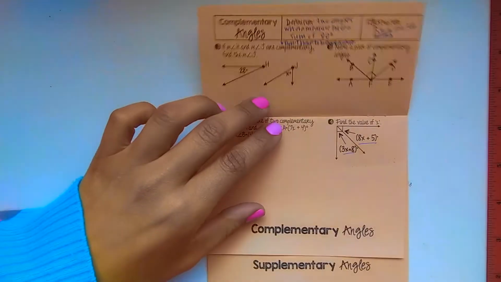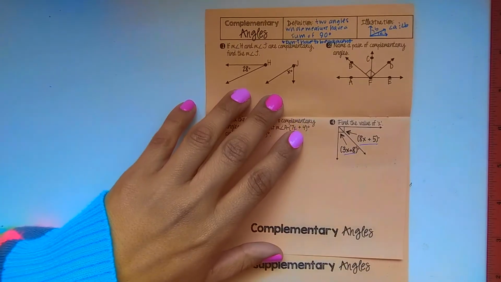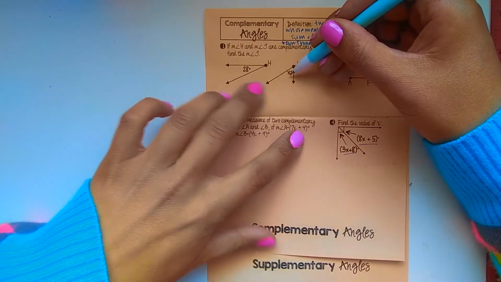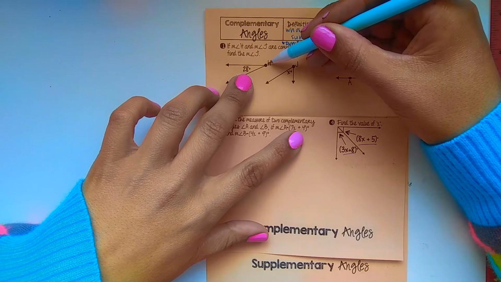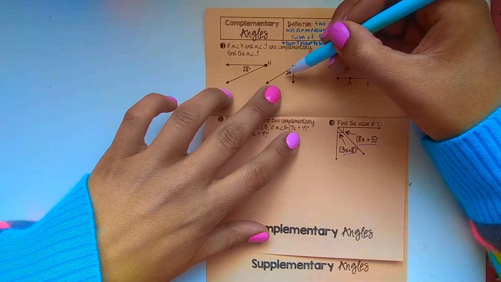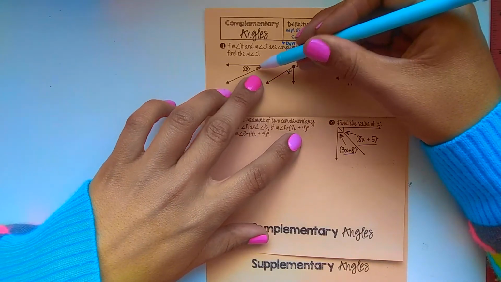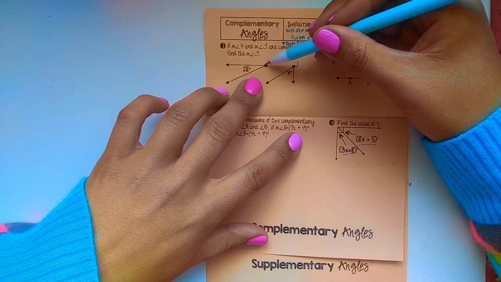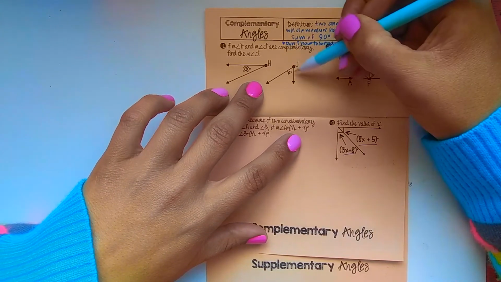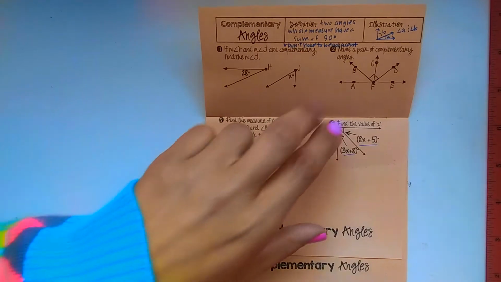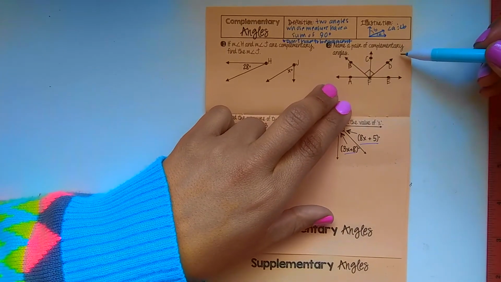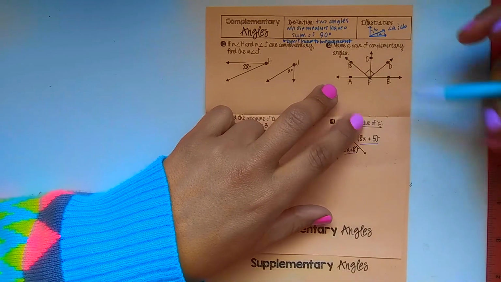For this one, you're going to tell me what this is. If I were to add angle H and J, and that equals 90, what else do I need from here to get it to 90? When I put this one together right here, how much would that be? Okay, so answer that for me. Right here, give me the pair of complementary angles. That means two angles that add up together to give you 90 degrees.